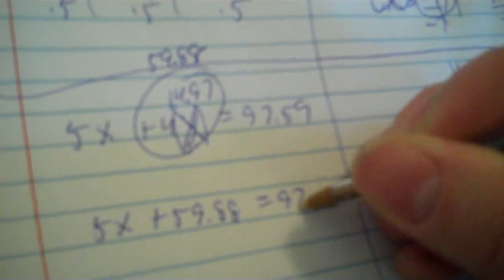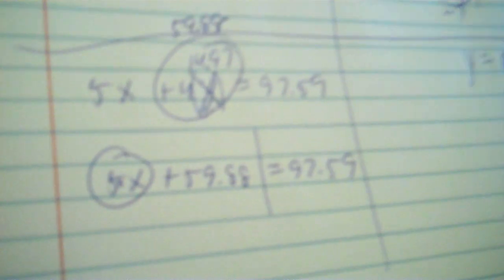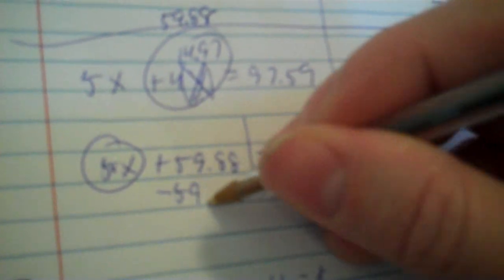Okay, so I multiply 4 times 14.97. That gives me 59.88. So I now have 5x plus 59.88 equals 97.59. Okay, then you minus 59.88.